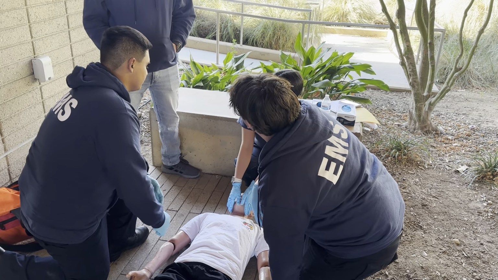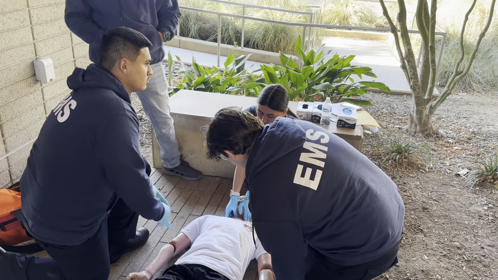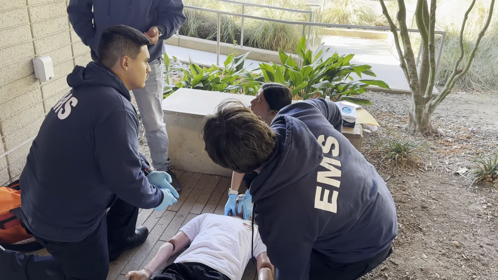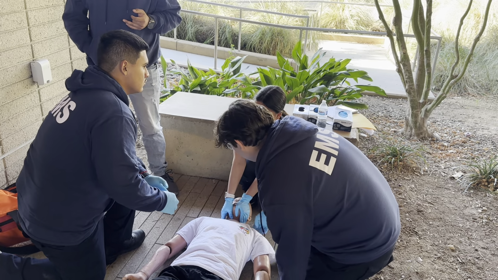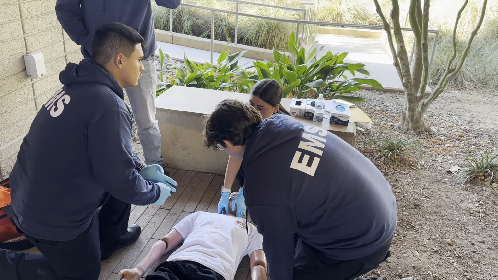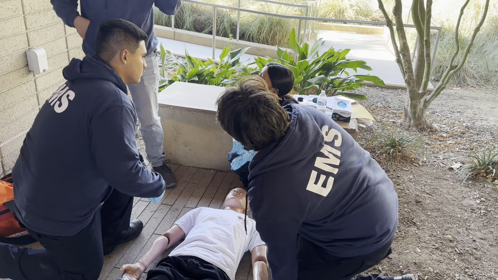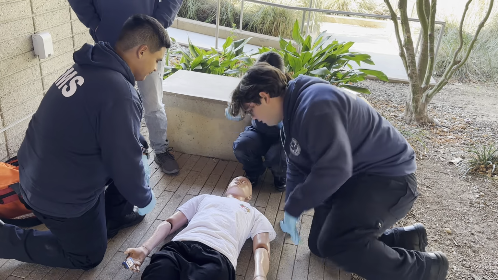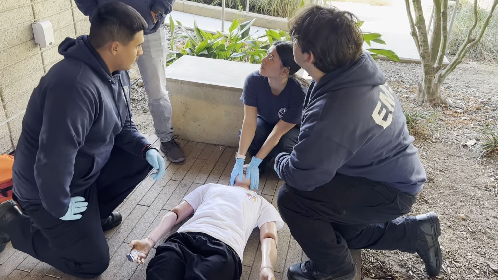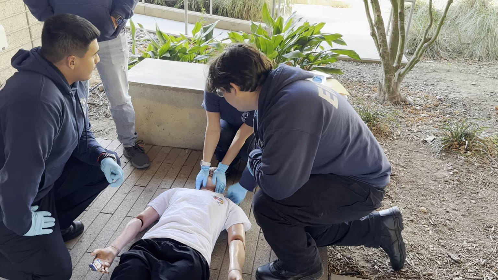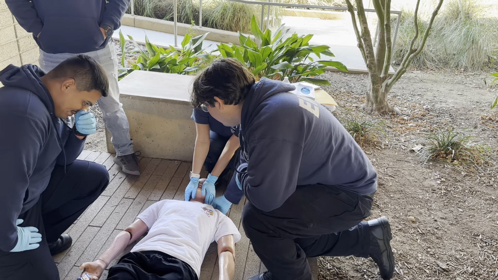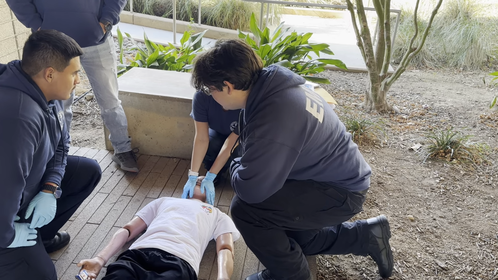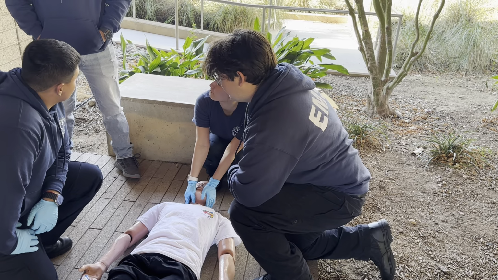So DCAP-BTLS, we check on every body part. We're checking for spinal alignment, right? Spinal step-off and spinal tenderness. Step-off is like a dip you feel. So when you palpate his neck, he does have spinal tenderness. Then we would put a C-collar on him because he could have hurt his spine.